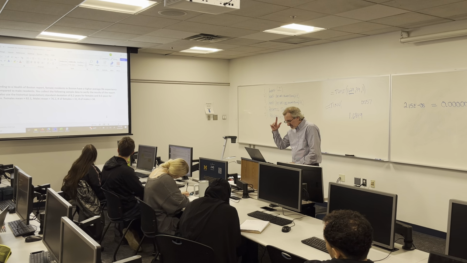We're comparing females on the left, males on the right. So we have 82 minus 76, which is a positive number above 0. So our alternative would be greater than 0. The null would be less than or equal to. Whatever the numerator is tells you what the alternative would be if it's one tail. Otherwise it's going to be not equal to 0. I think we got one or two more. Here we go.